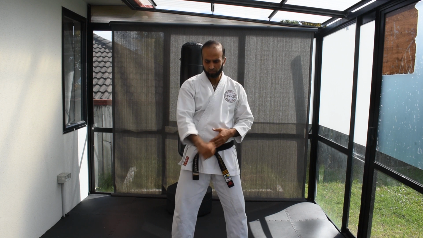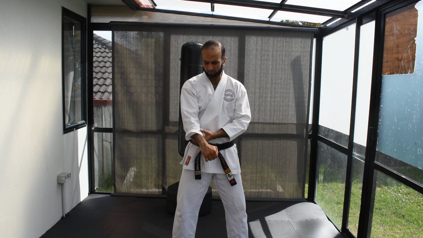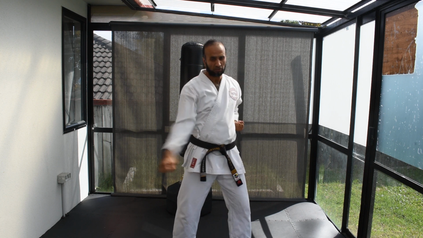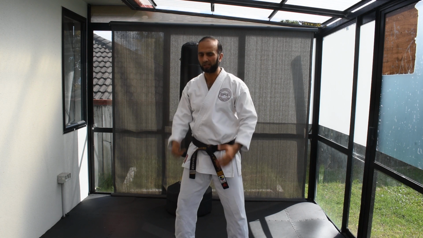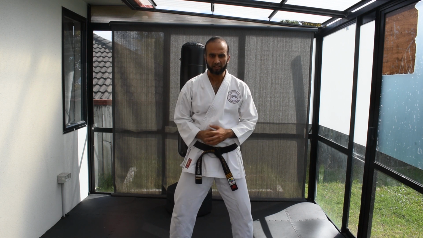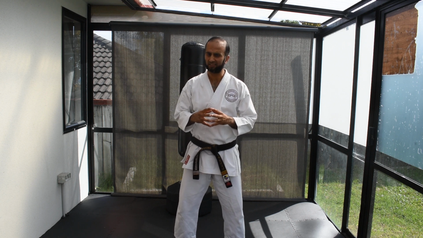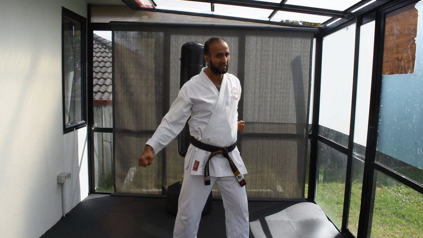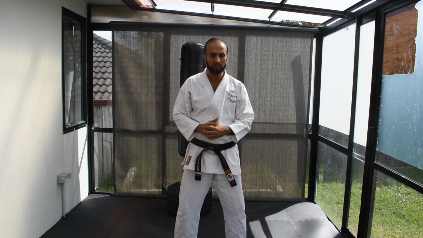You want the impact at the rotation. While you're rotating and just before your rotation completes, you must have the impact to change the direction of the attacker's kick. Then use sufficient force, make it hard so that your opponent gets discouraged to come for another attack.